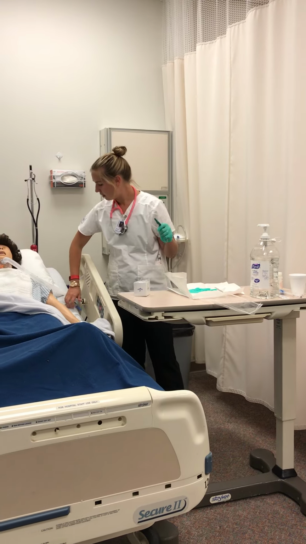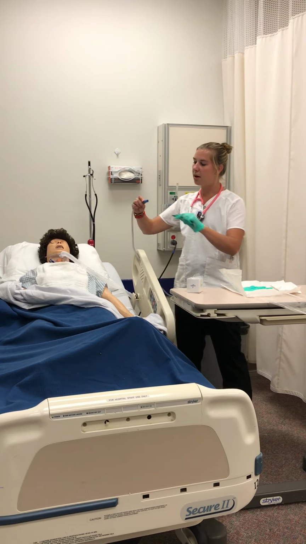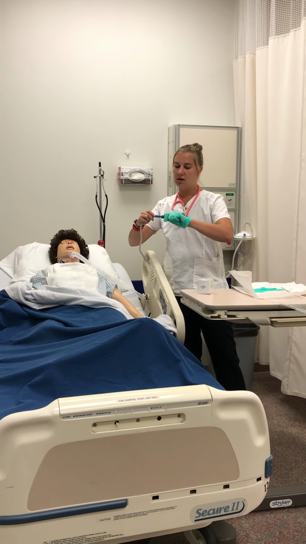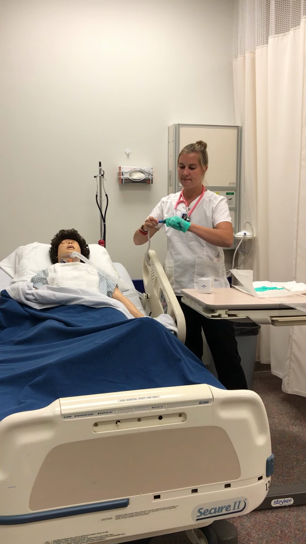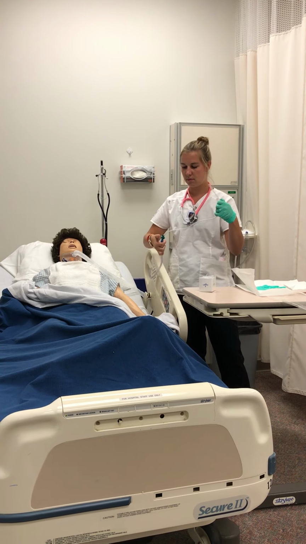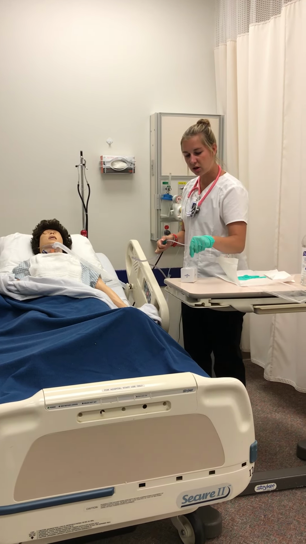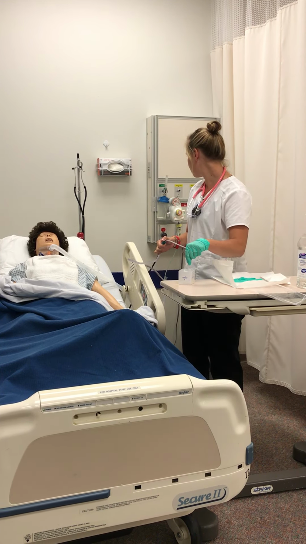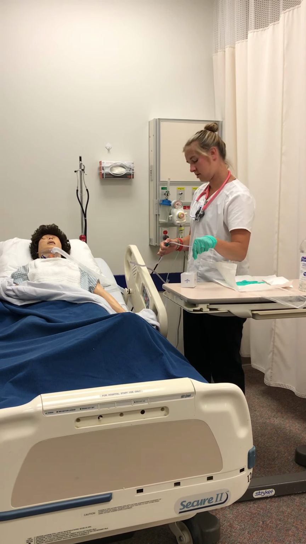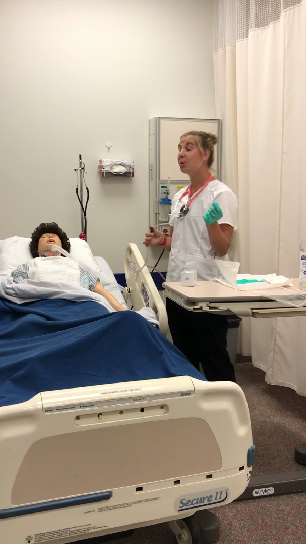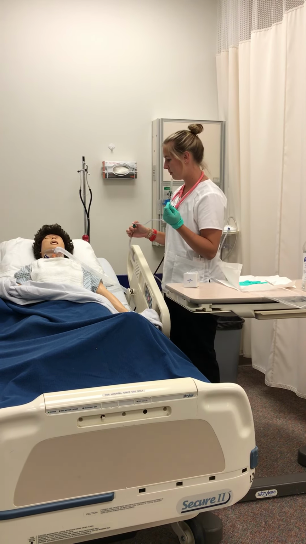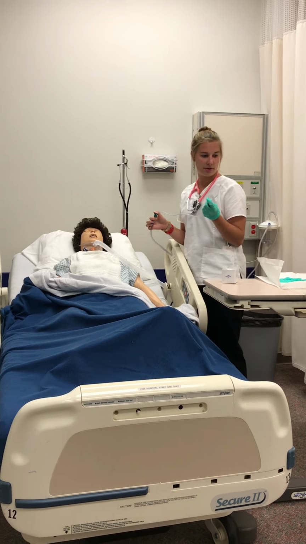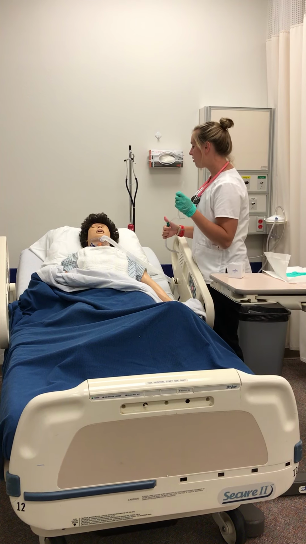All right, with my non-sterile hand, I'm going to grab the suction tube and attach to my catheter. And I'm going to suction a little bit of the saline solution and check the pressure, which is between the 100 to 200 range, which is normal. Great.